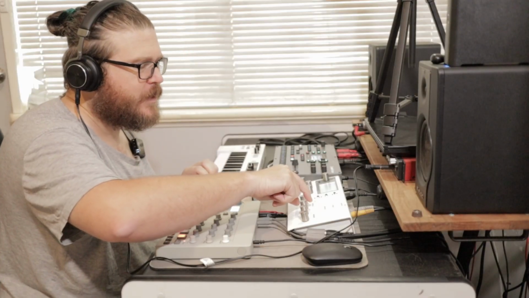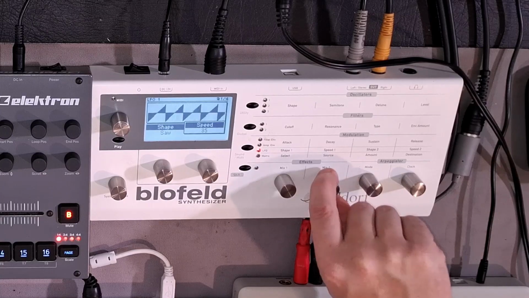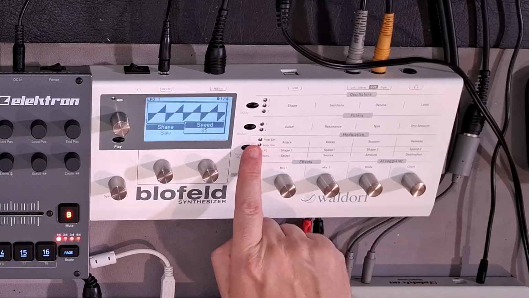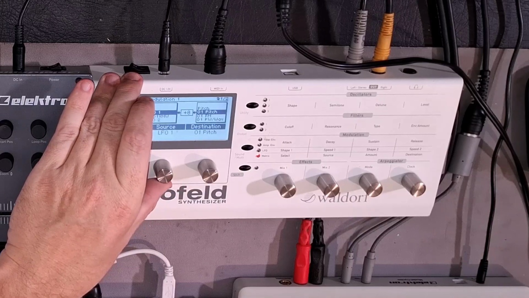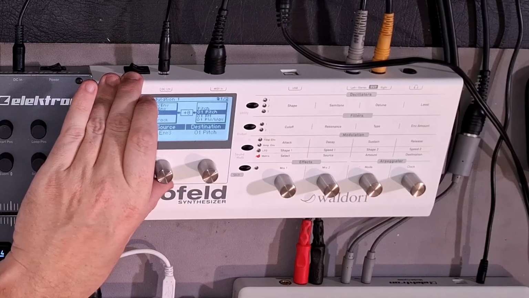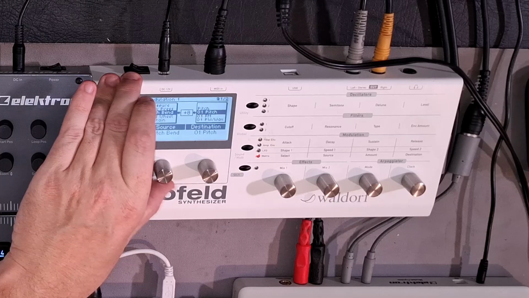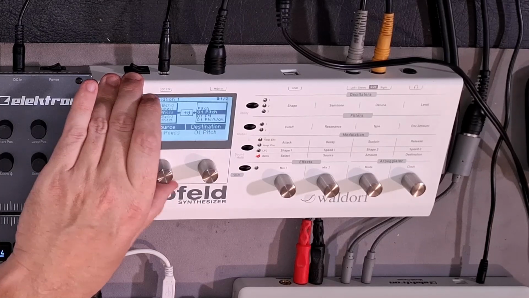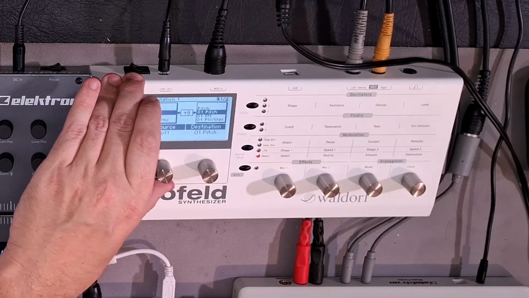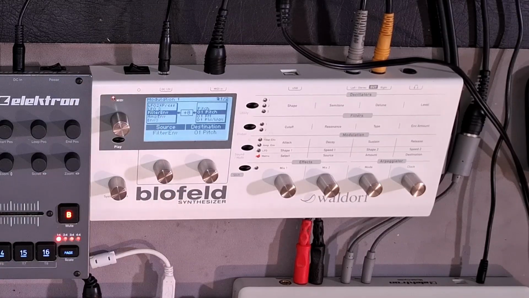Ooh, that'd be cool if we could get it to do this. How we would do that is we can send the filter envelope to control the speed of that LFO, and that way we can get it to ramp from slower to faster. Filter envelope.